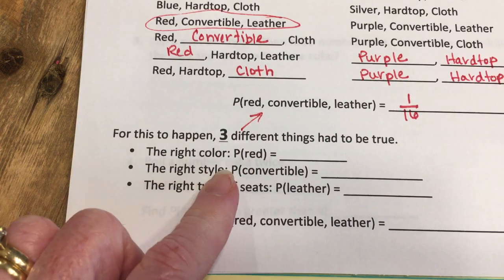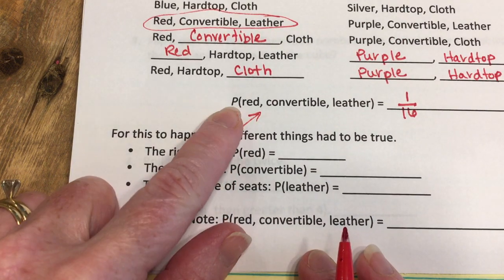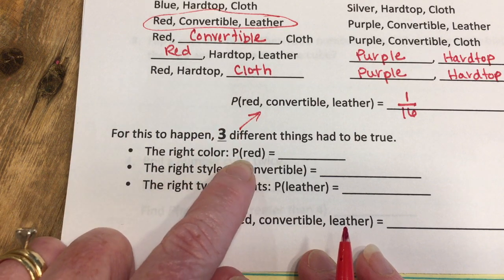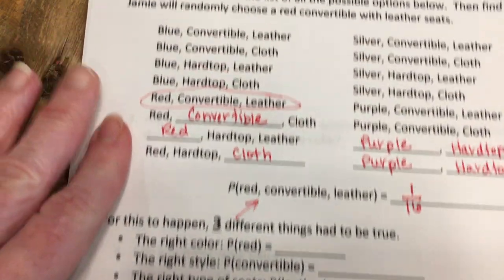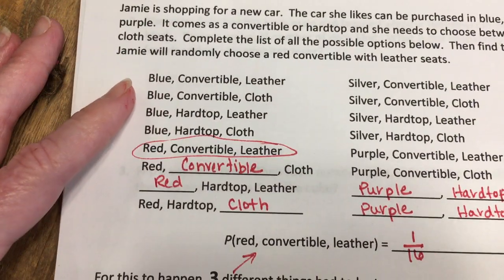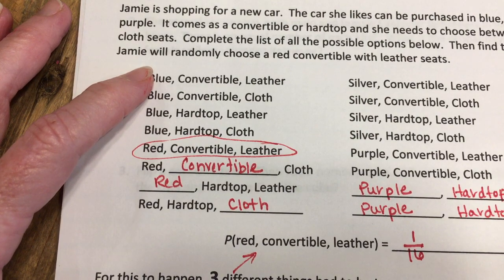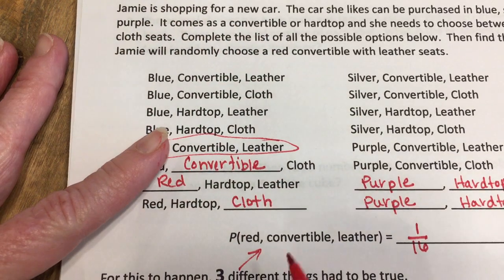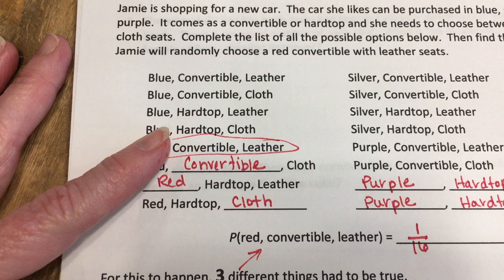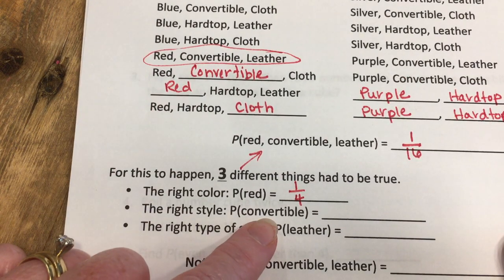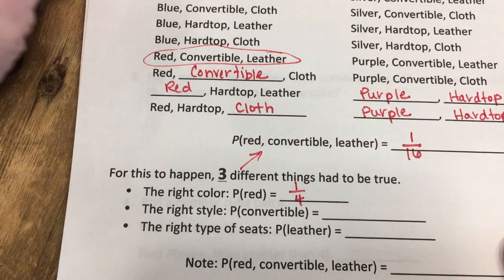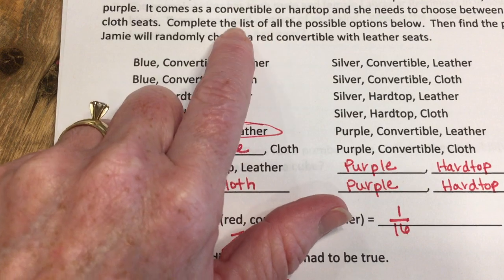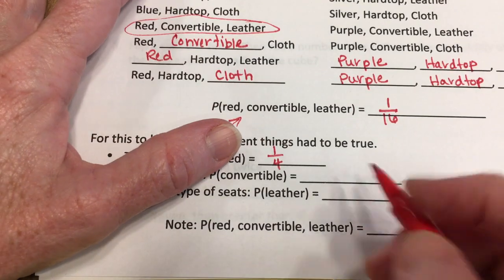In order for that to happen, 3 different things had to be true. It had to have the right color. The car had to be a red car. So what's the probability of getting red? If I just look at red and nothing else, how many colors were there? The blue, the red, the silver, or the purple. The probability of red would be 1 out of 4. The probability of a convertible: it was either a convertible or a hardtop, so that would just be 1 out of 2.